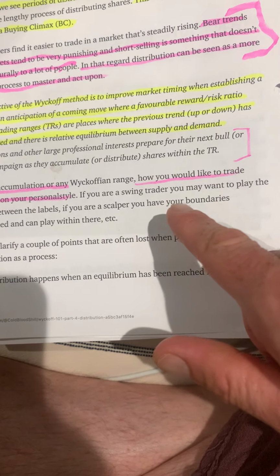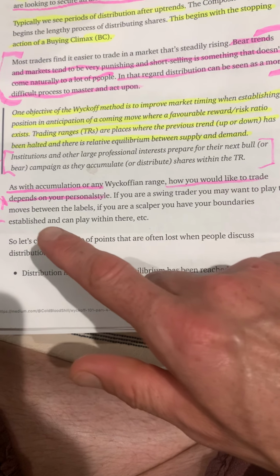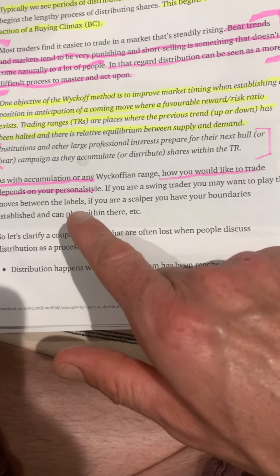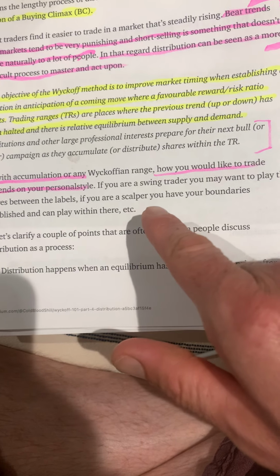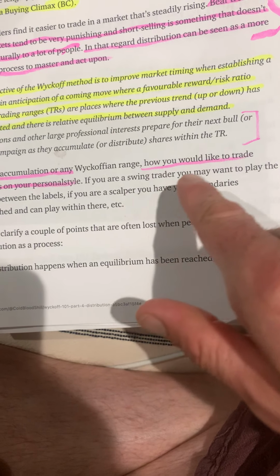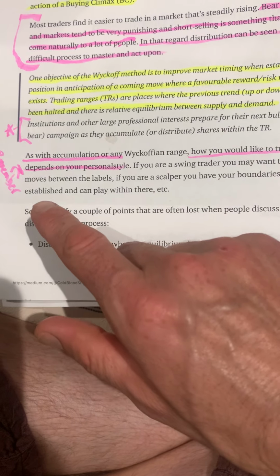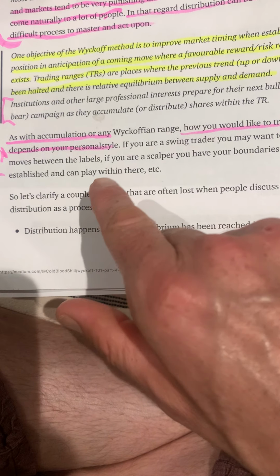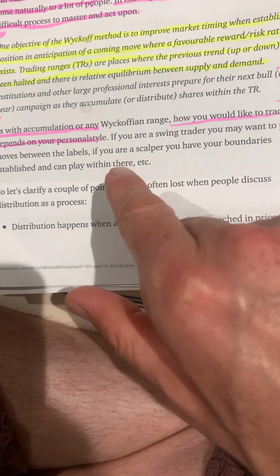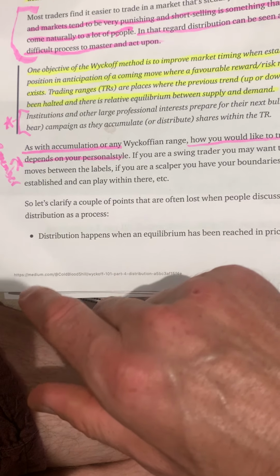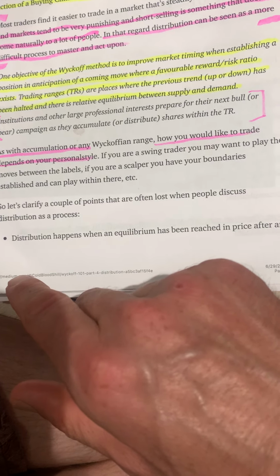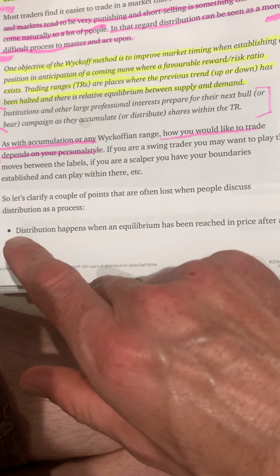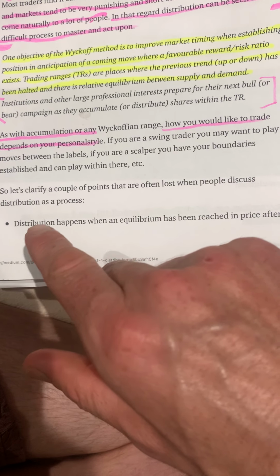If you're a swing trader, you may want to play the move between the labels. If you're a scalper, you have your boundaries or your limit buys and limit sells established and can play between there. So let's clarify a couple of points that are often lost when people discuss distribution as a process.